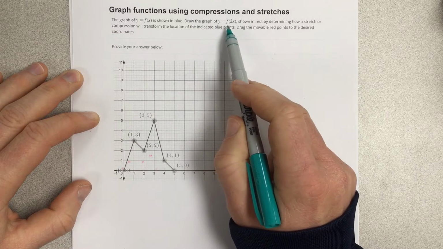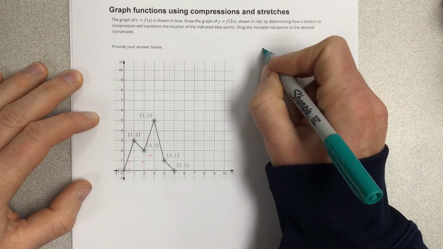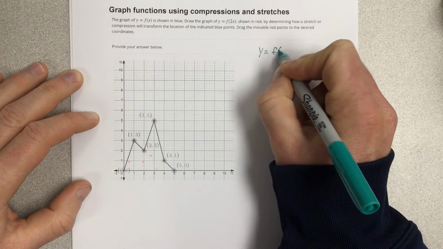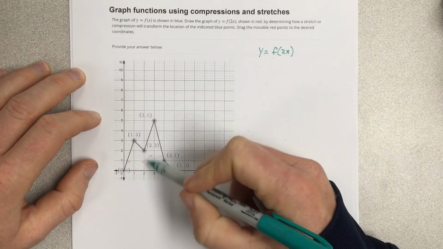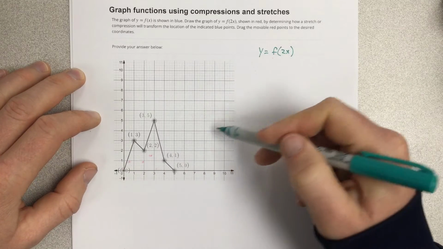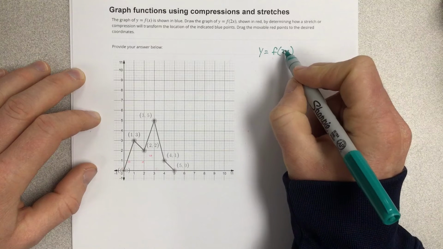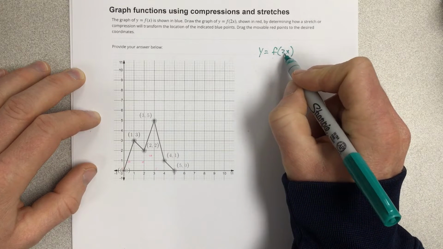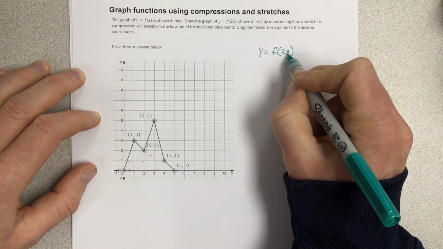So the graph of y equals f of x is shown in blue. Draw the graph of y equals f of 2x shown in red. So they want us to basically take y equals f of 2x, and they want us to graph this on this coordinate plane. So the first thing we need to do is identify what they want us to change. And you can see that we have this 2 being multiplied times x.